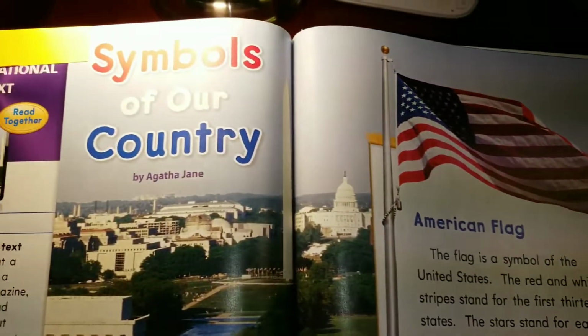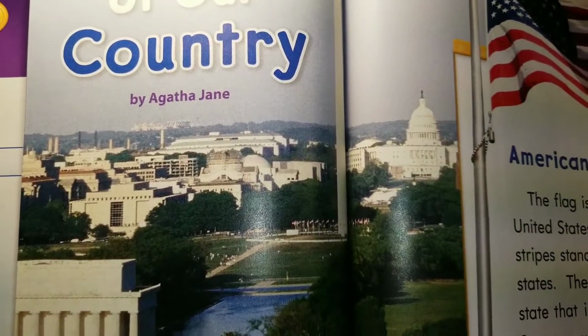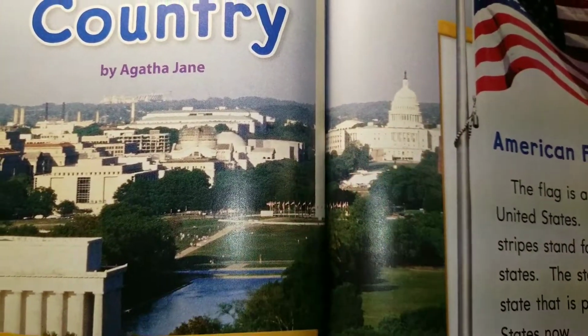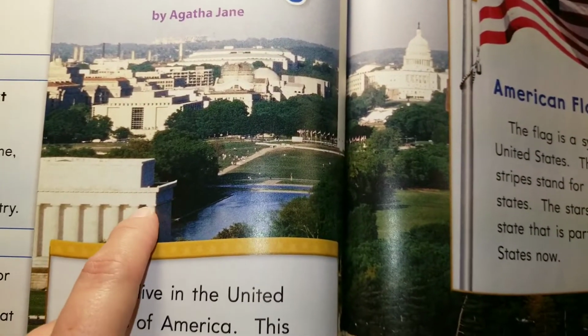All right. That's the city, right? That's Washington, D.C., the capital of the United States. And you can see the Capitol over there. What else can you see? I can see Abraham Lincoln's monument.